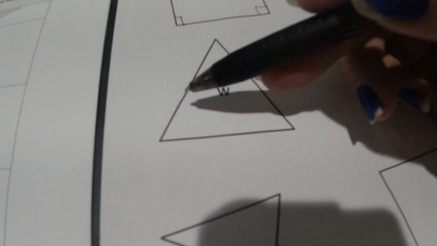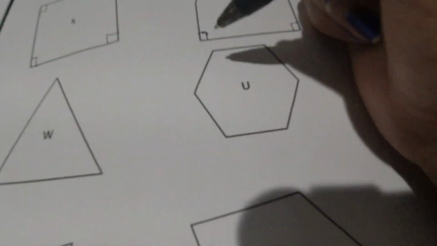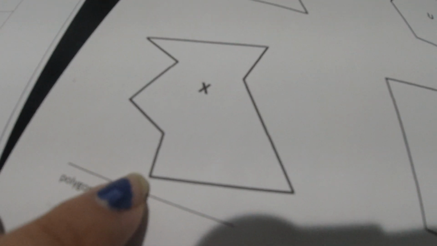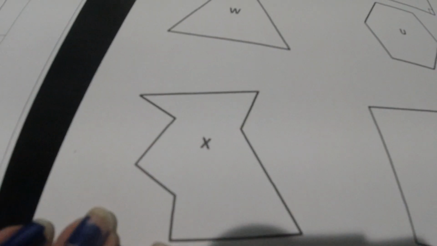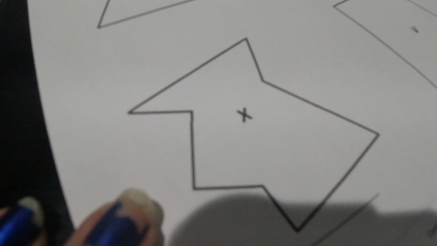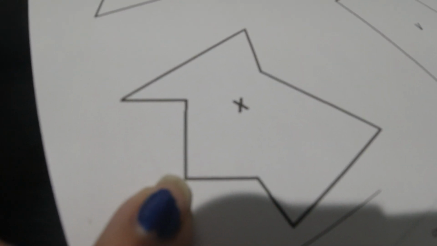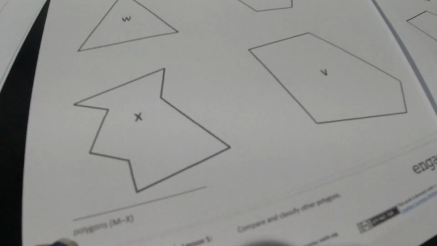W, looking at all of its angles, no. U, looking at all of its angles, no right angles. Okay, X, looking at all its angles. So I know this angle could look like it's a right angle, but if you look at it closely, it is going in a little bit, so it is less than a right angle. So no, that's not a right angle. And then if we turn this one just to double check, this is not a right angle either, because if you see, the alligator's mouth is closing a little bit, so these are both less than a right angle.